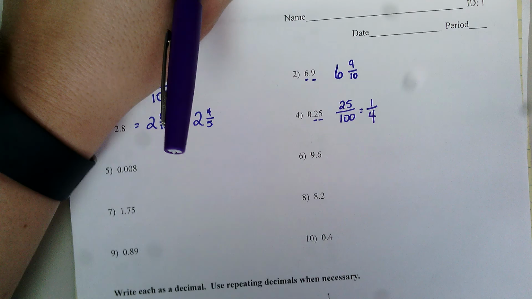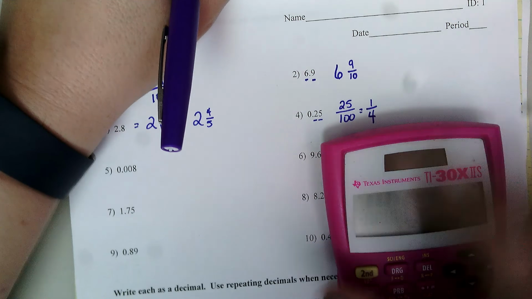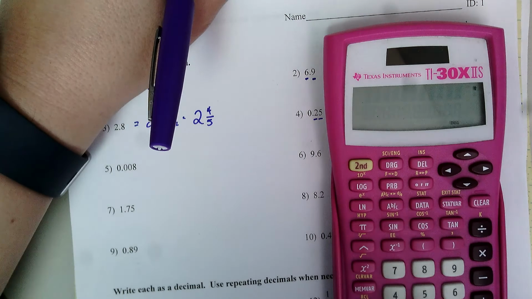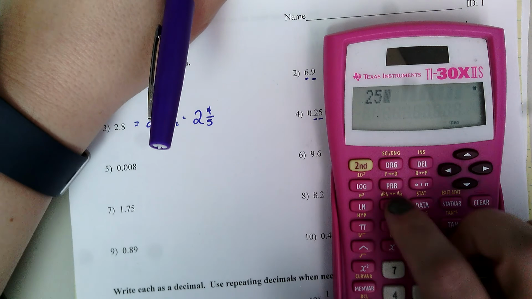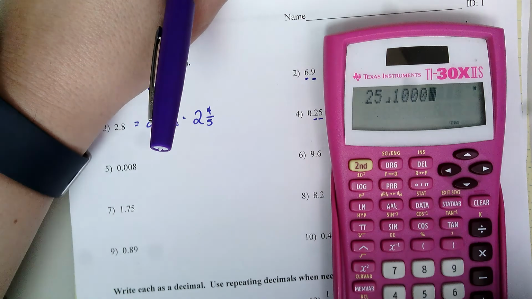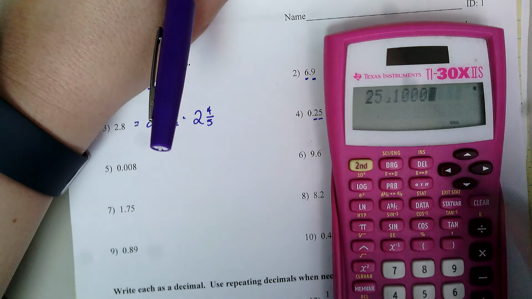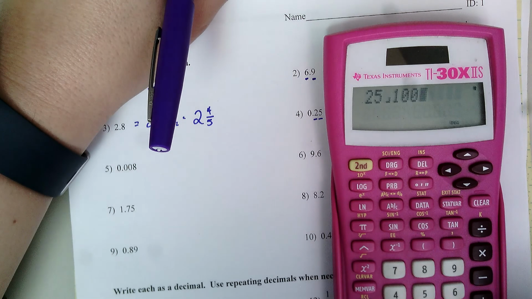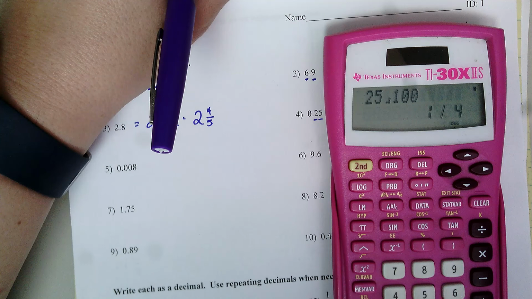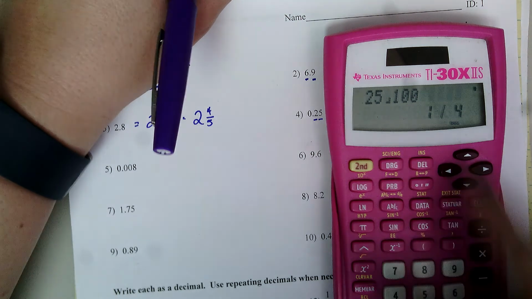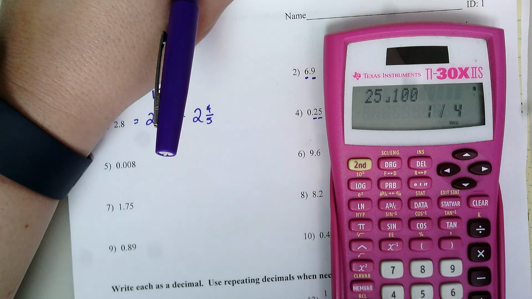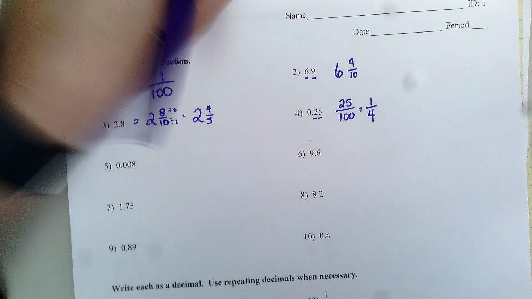And if you're not sure of how to do that, you can either divide the top and bottom by 25, or you can take your calculator and put 25 over 100 in your calculator. Put one too many zeros. Oops, 25 ABC 100. And hit equals, and it simplifies it for you. So that's another good reason to have one of these calculators, is because it does the simplification for you. Just put it in as a fraction, use the ABC button, your fraction button, and it will simplify.